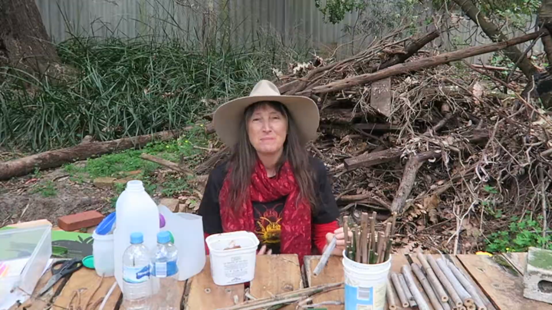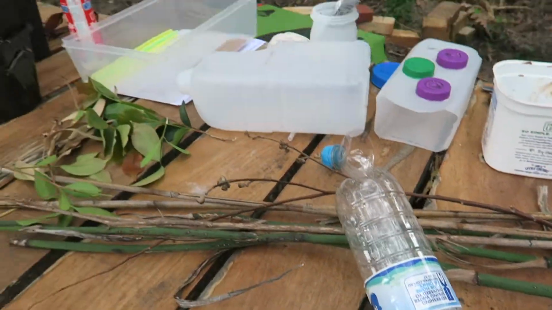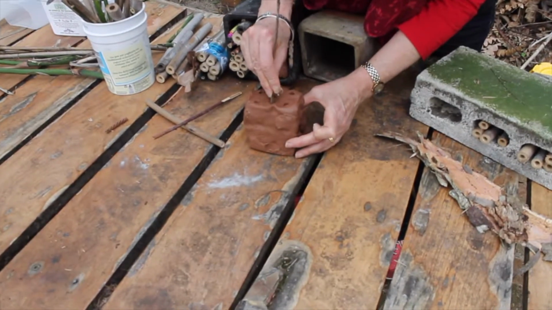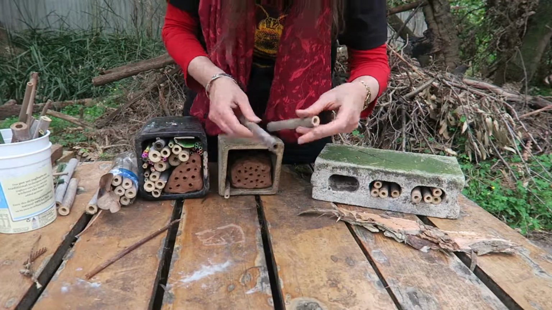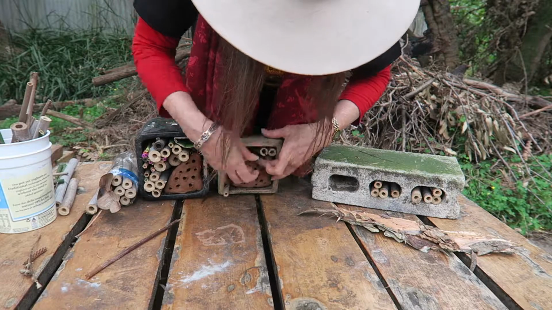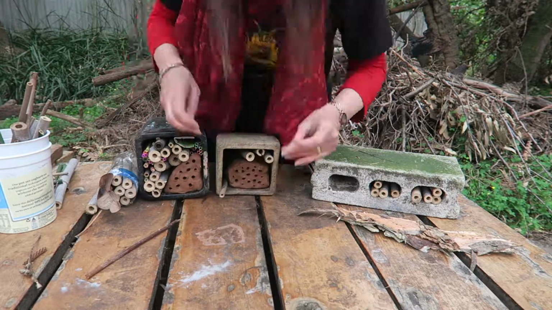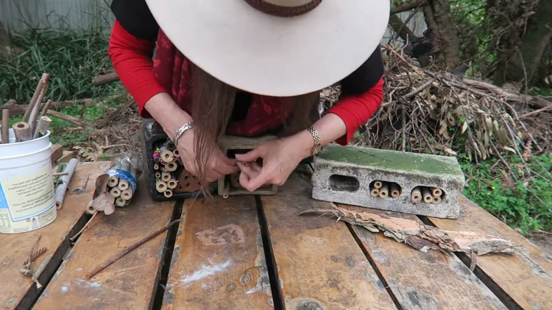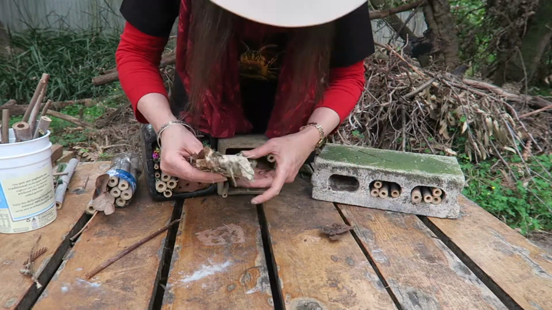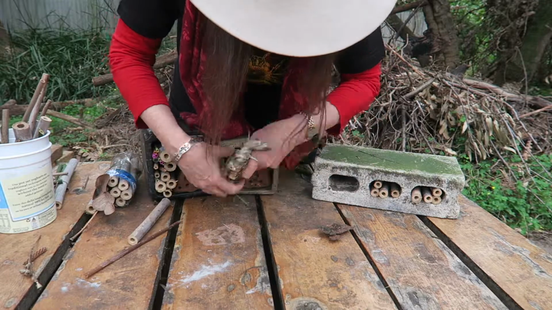I've collected up various bits of equipment to use for our insect hotel. Some species of native bees will nest in clay or in sand, so you can mould a piece of clay into a shape to fit in your bee hotel. Yes, you're mimicking the sorts of things that bees might find on banks of streams.